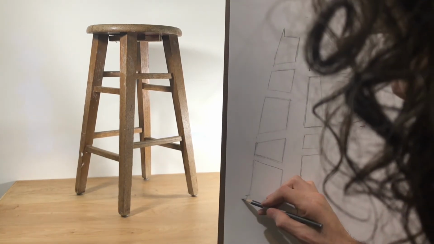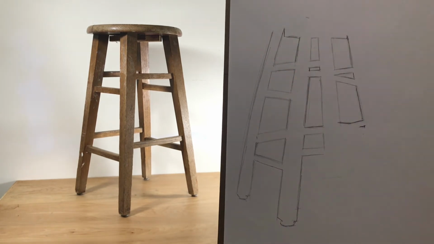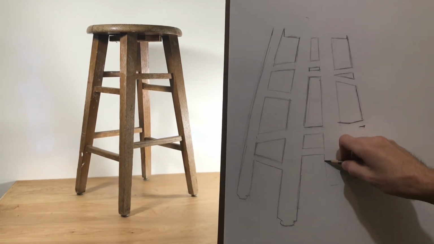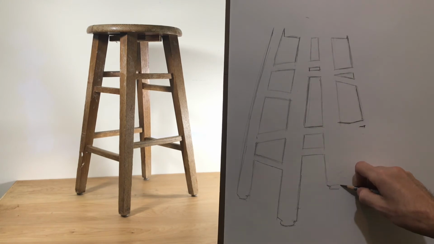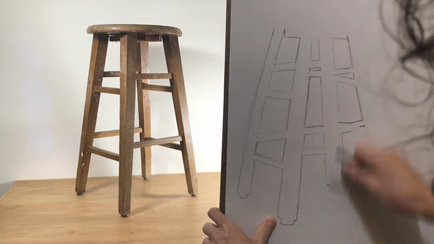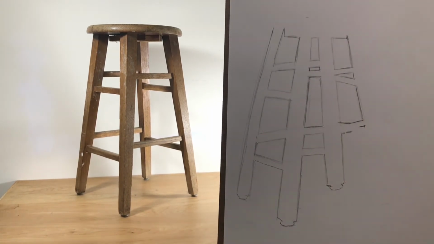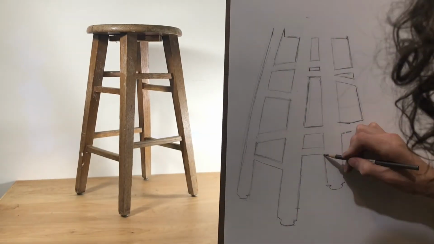And why? Why are we doing this? It's to learn that the space around things and the space between things are as important as the space the object takes up, right? So that the holes, the space, the shape of the holes are as important as the rungs of it or the legs of it. It's all the same. It's all just paper and pencil. As I'm drawing it, it's all just paper and pencil. So take your time, figure it out.